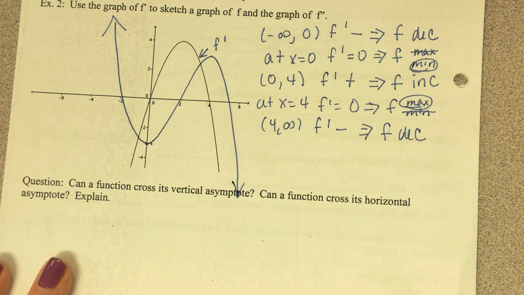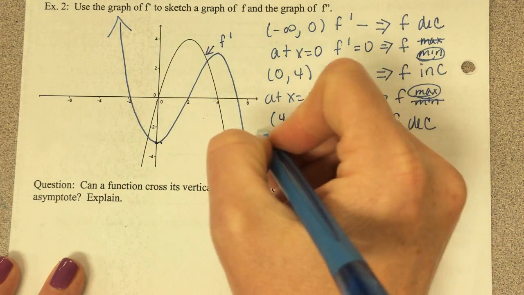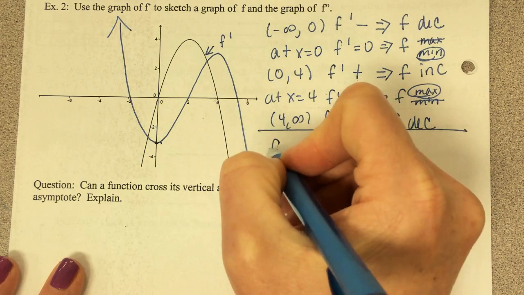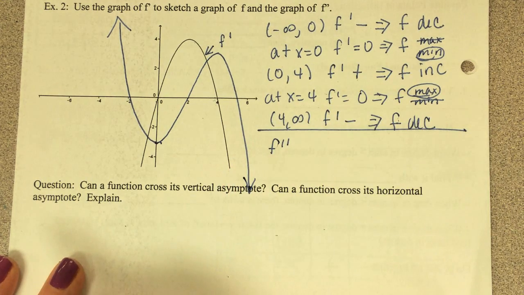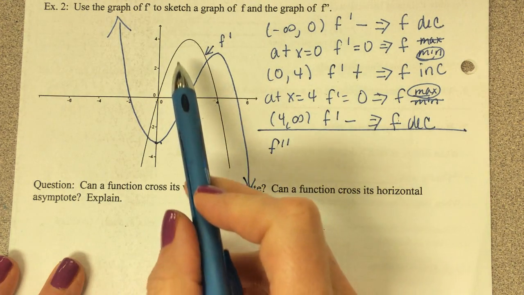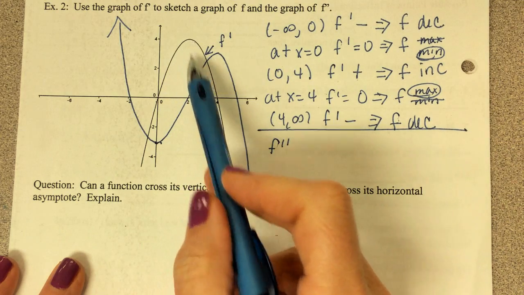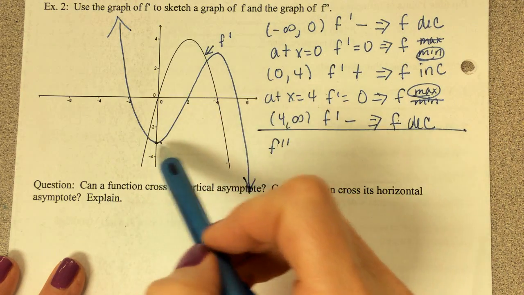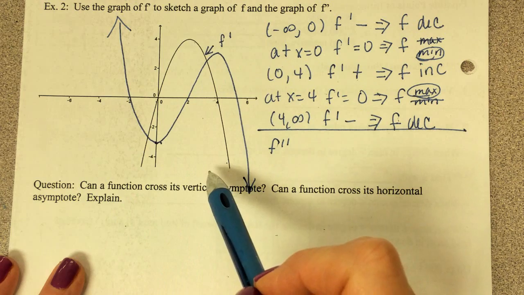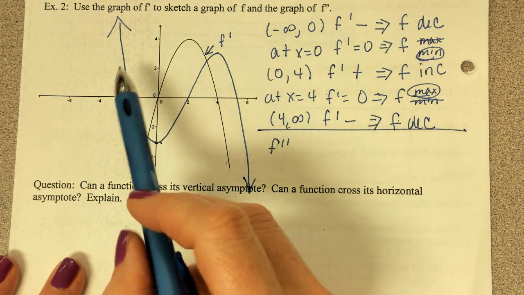That's a lot harder going in that direction, isn't it, than going in the other direction. Now, we also have to graph the second derivative. For the second derivative, I'm going to have to think of either the slope of the first derivative or the concavity of the original. I'll do it based off of the concavity.